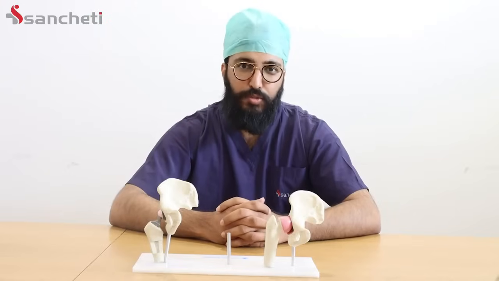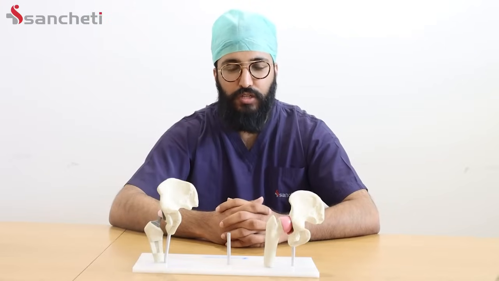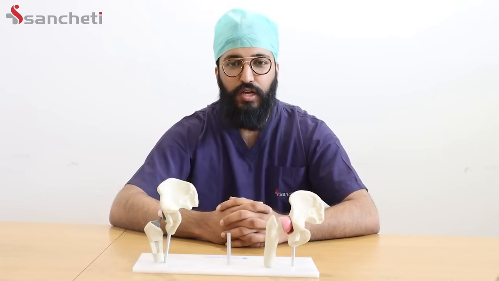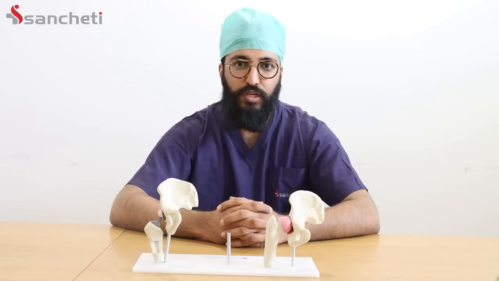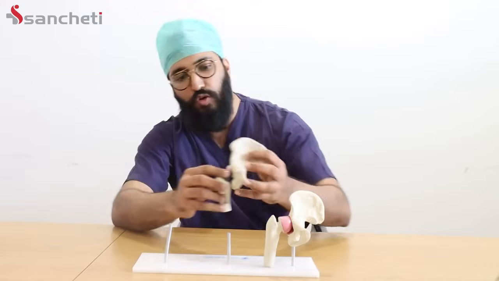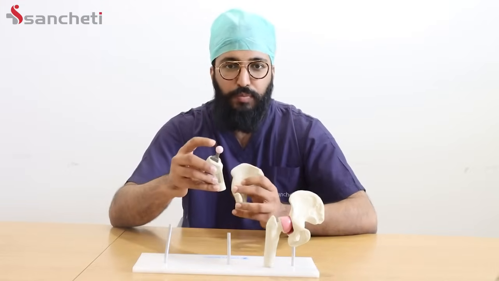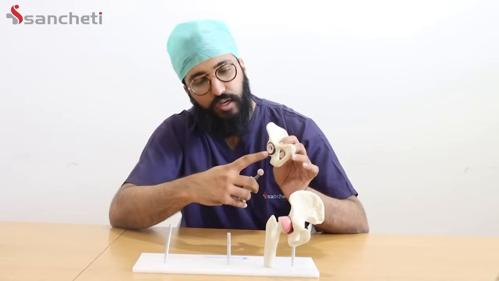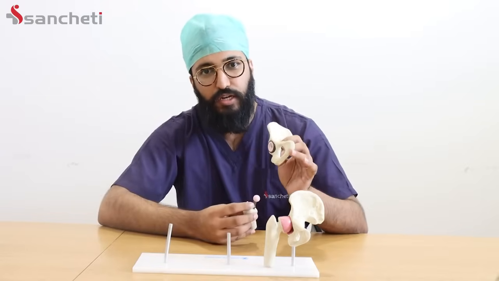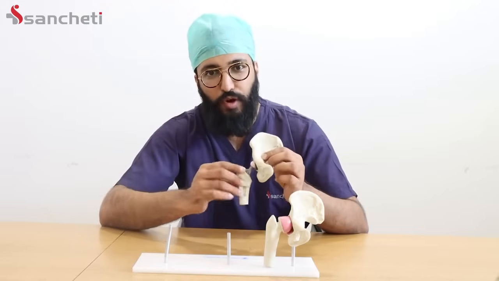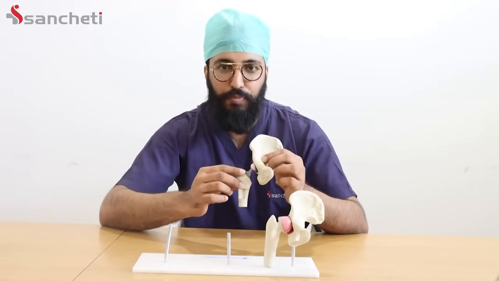When the natural hip joint of the body is damaged, we have to perform an operation called hip replacement. In hip replacement, what we do is we put in a new ball and a socket. To again explain to you on the bony model, this pink is the new ball which is put in, and similarly this pink cup that you see is the new socket that is put in. So this now functions as an artificial hip joint, which is what we do in hip replacement.